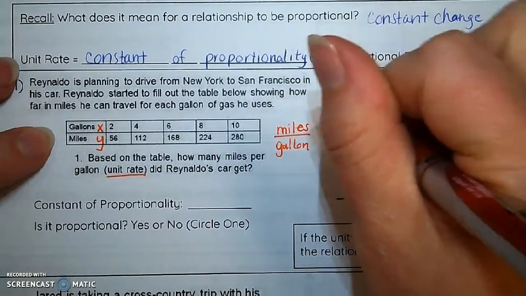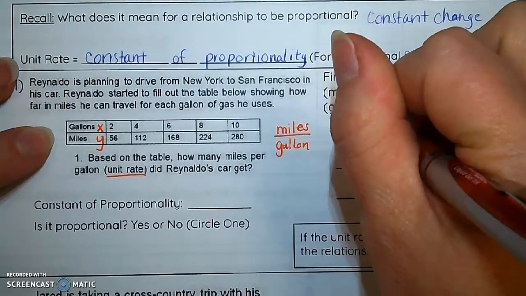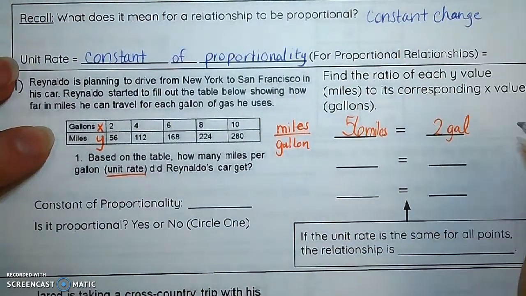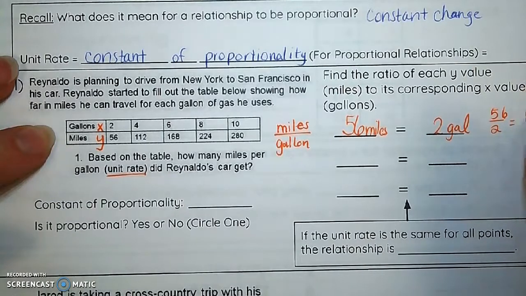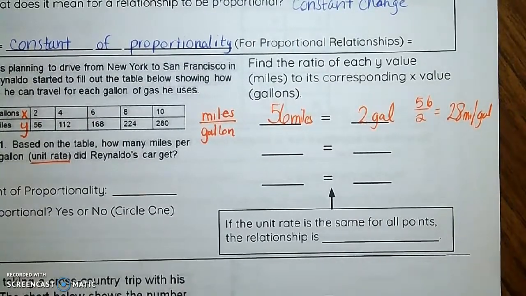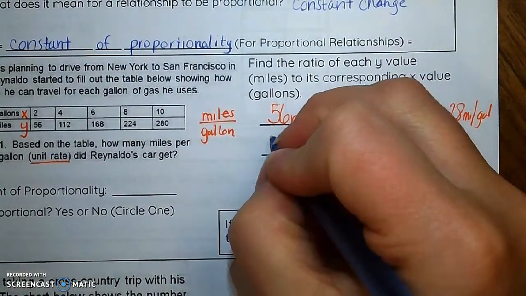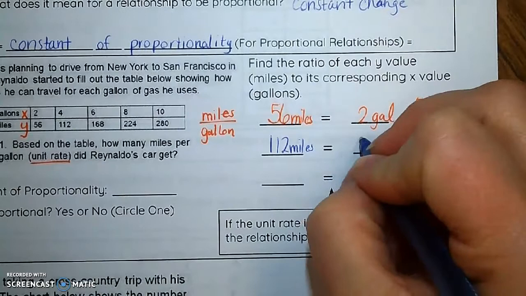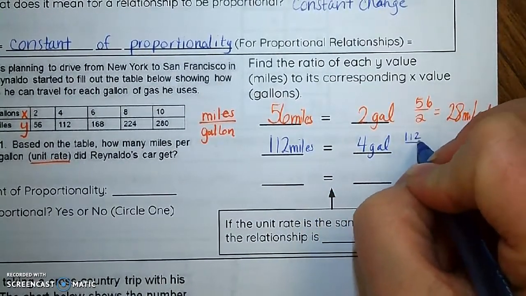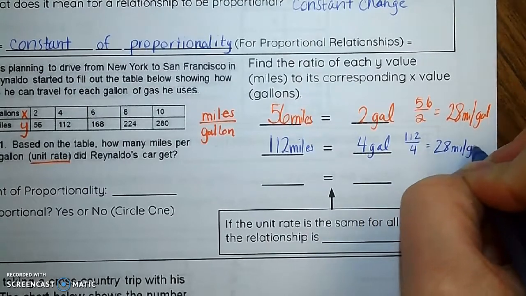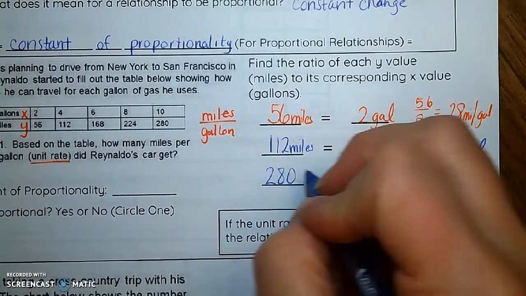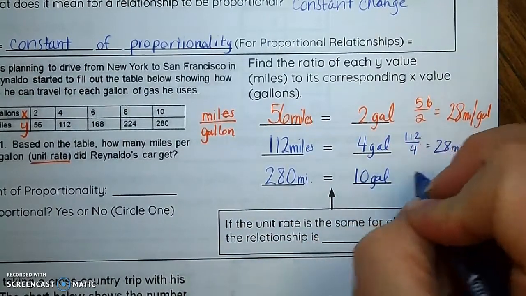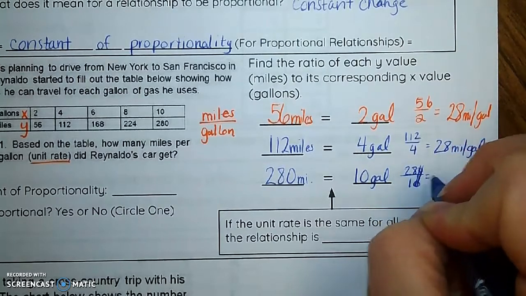So if I can go 56 miles on 2 gallons of gas, that means I would do 56 divided by 2, which is 25 plus 3, which is 28 miles per 1 gallon. The next one on my table there is 112 miles on 4 gallons of gas. And when I do 112 divided by 4, I get 28 miles per gallon again. The next one, we could skip one. We could say, oh, guess what? This is really easy to divide because 280 divided by 10, the zeros cancel out and I get 28 miles per gallon.